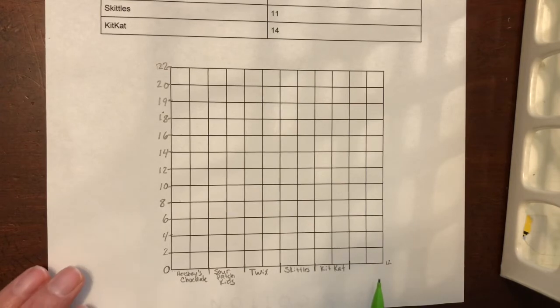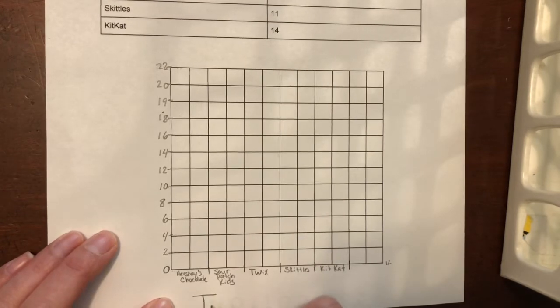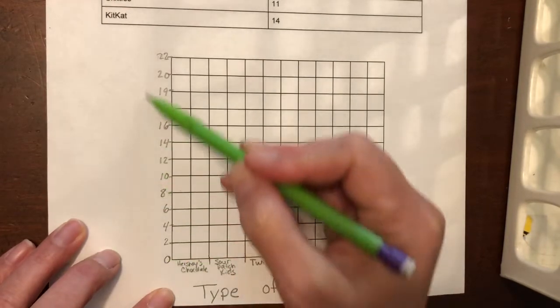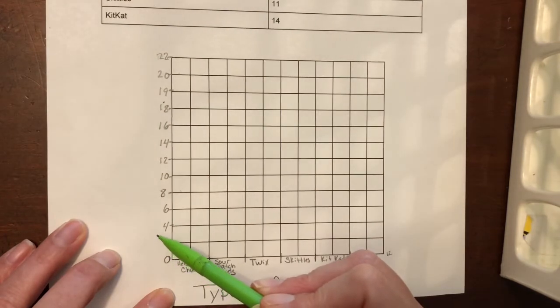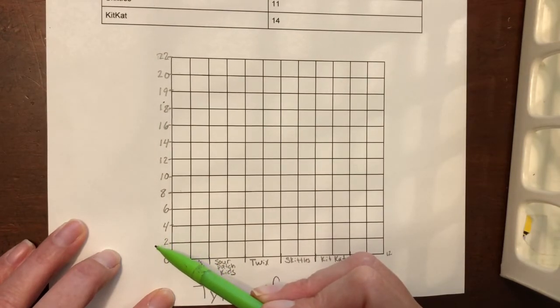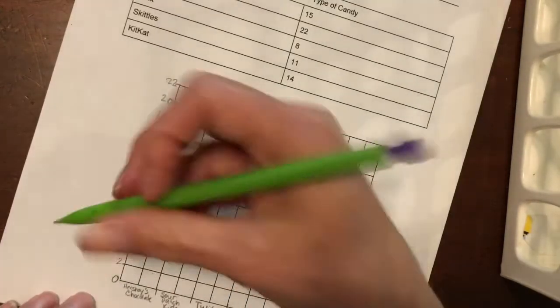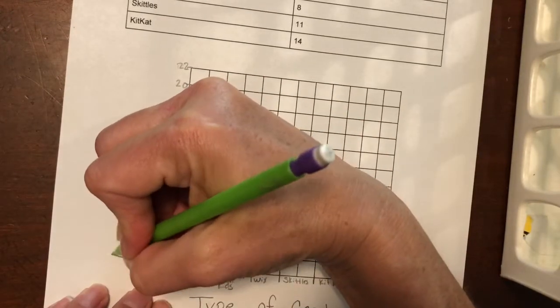we want to label the x-axis with our independent variable. So our independent variable was the type of candy. So we're going to write that nice and big at the bottom. This is a label, so it should be nice and big. Okay, so that's our x-axis. Our y-axis is our dependent variable, and we determined that that was the number of students. So nice and big up this side, we're going to label that.